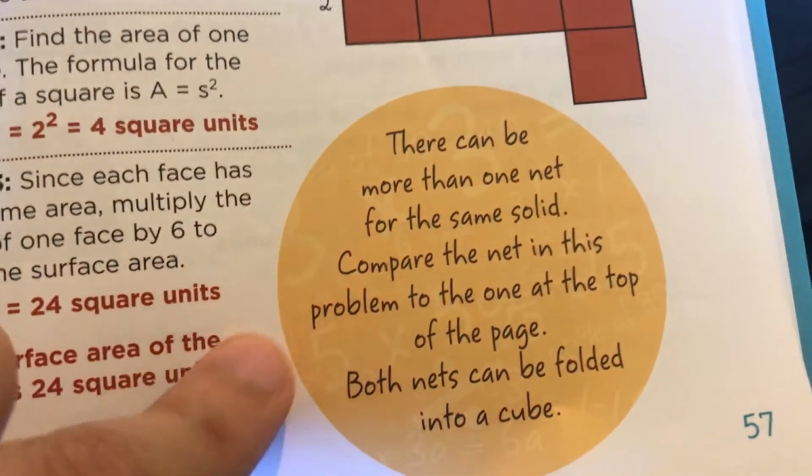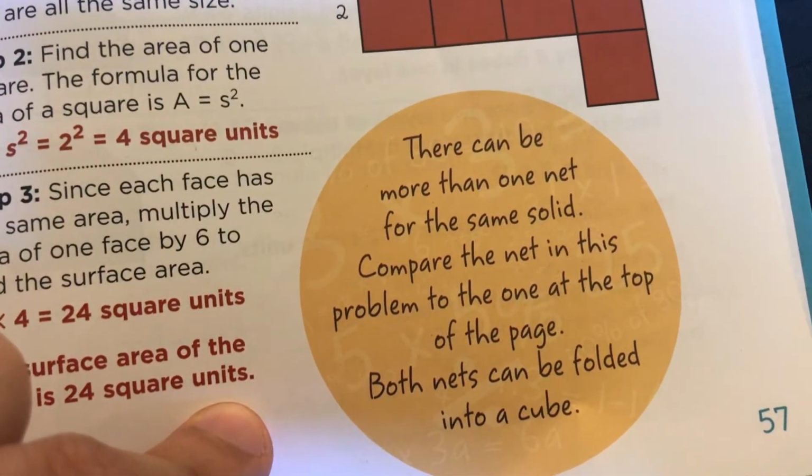There can be more than one net for the same solid. Compare the net in this problem to the one at the top of the page. Both nets can be folded into a cube.